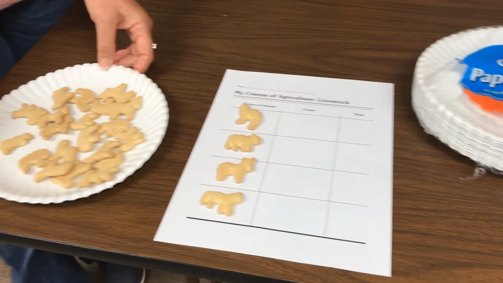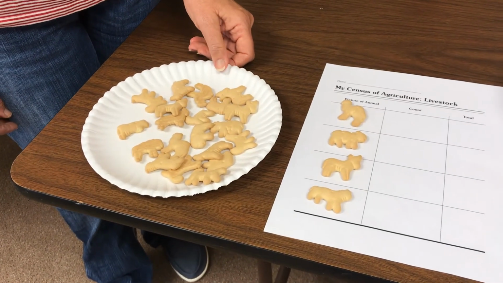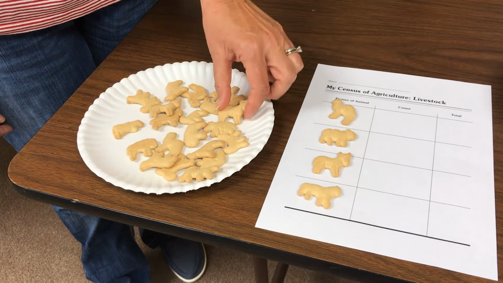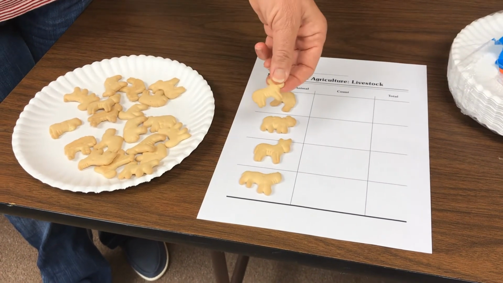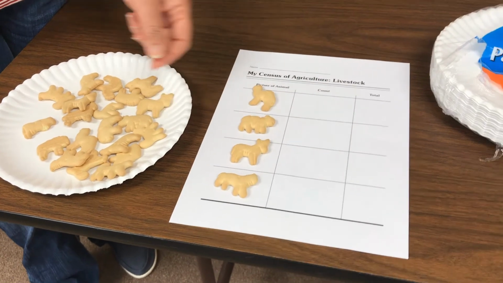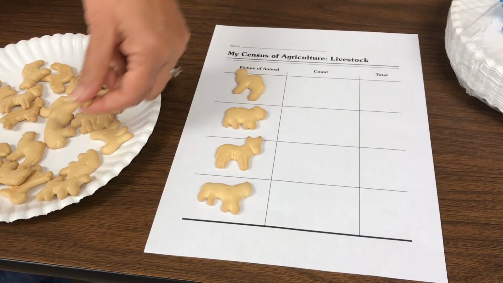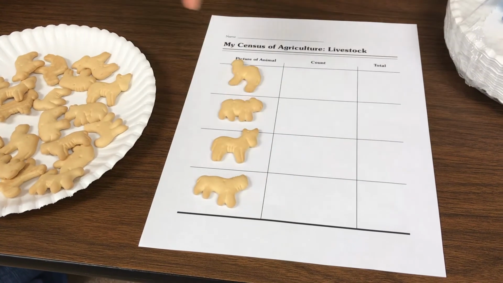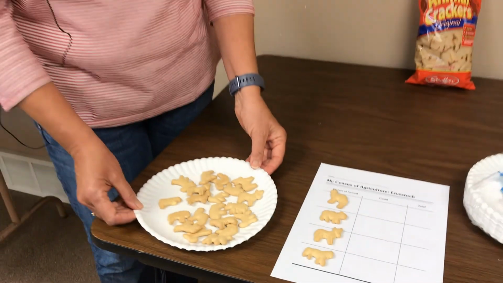And then you would give the group a plate of a mixture of those animals, and from there they would tally. So they'd put a tally when they picked this one up, and another tally in their group when they picked up another one that was the same, and they would keep going until all the animal crackers on their plate have been counted.